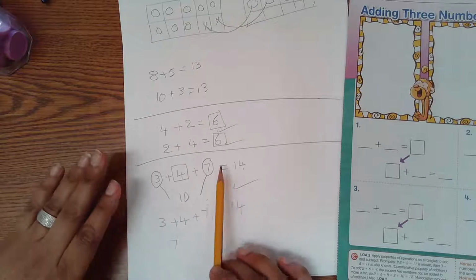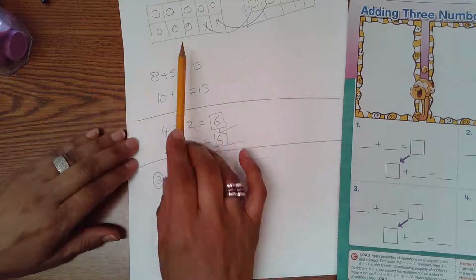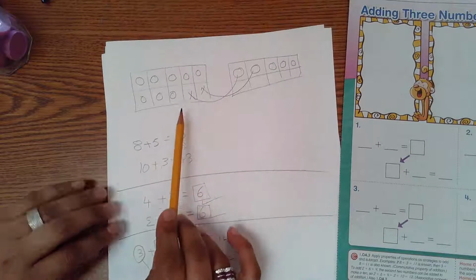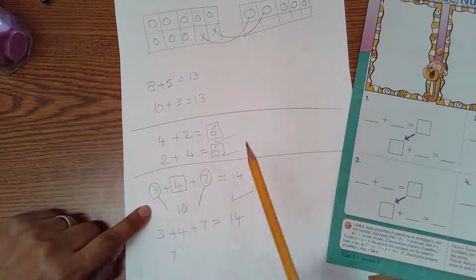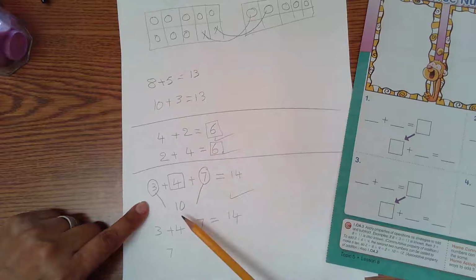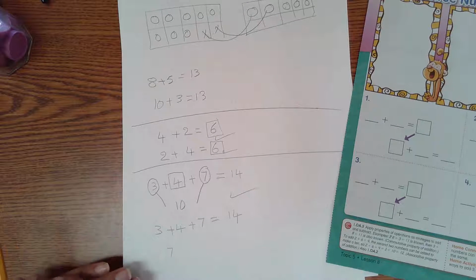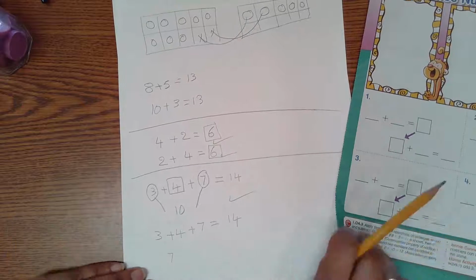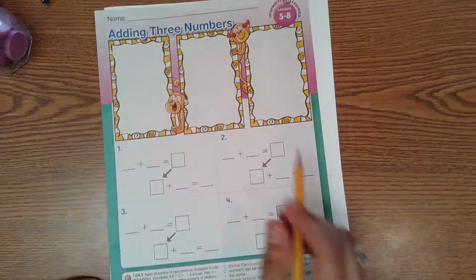So the same strategies we use to make your numbers to 10 and add what's left, or use the doubles, these strategies we're going to use to help us to add 3 numbers.